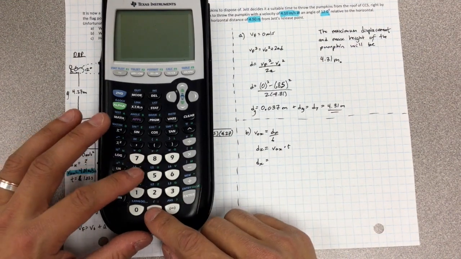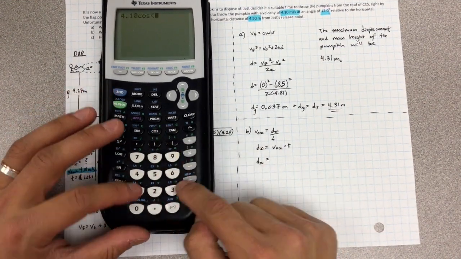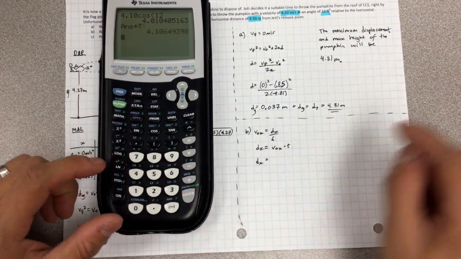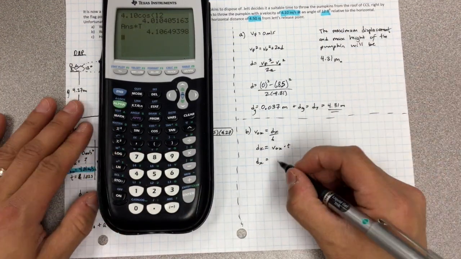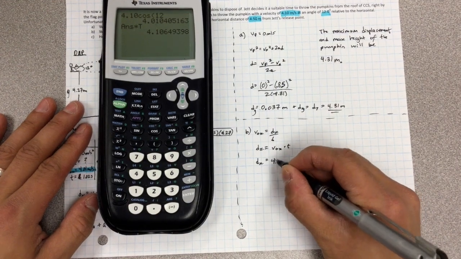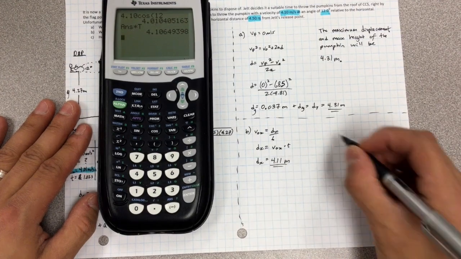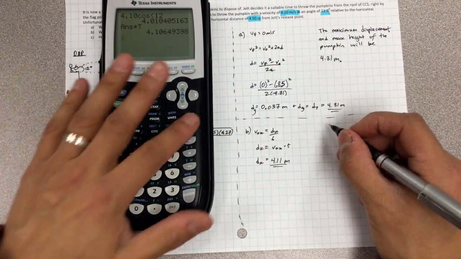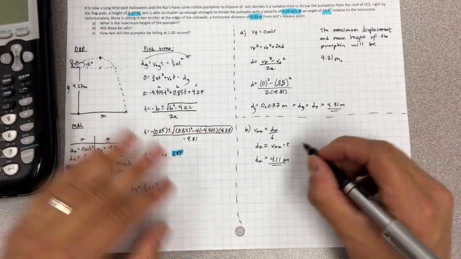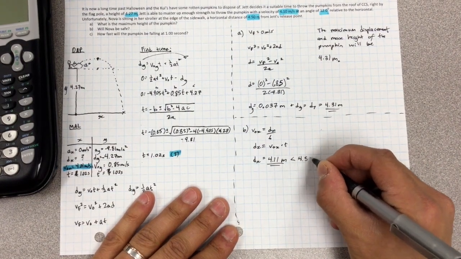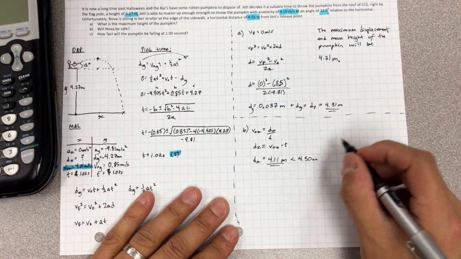So my horizontal velocity now is going to be 4.10 cosine 12 times my time is 4.1. And with sig figs, 4.11 meters. And so that means NOVA is barely safe, because NOVA is at 4.5 meters. So she's good.